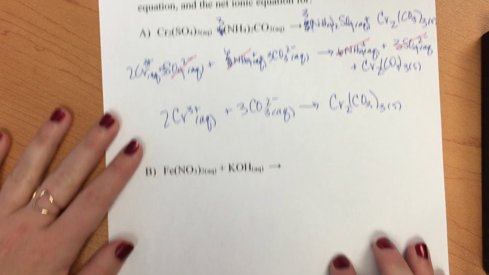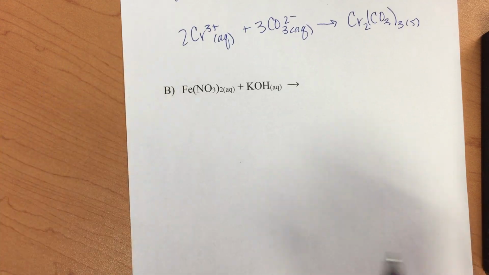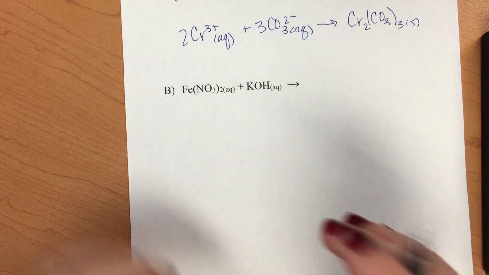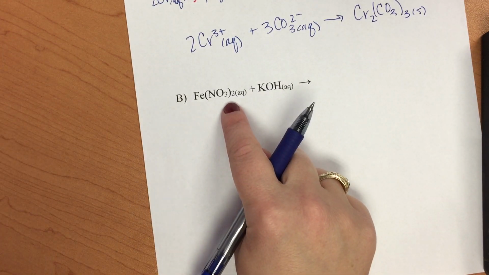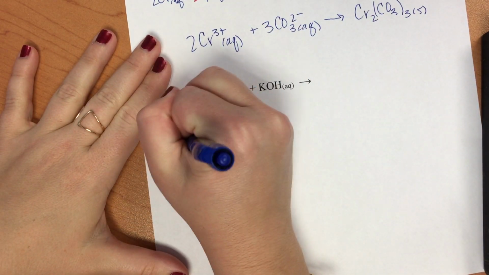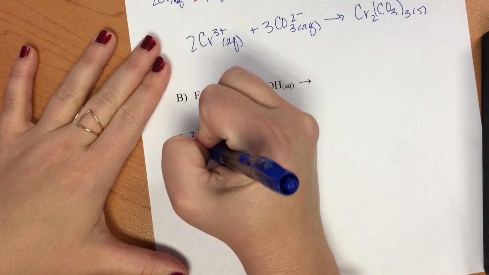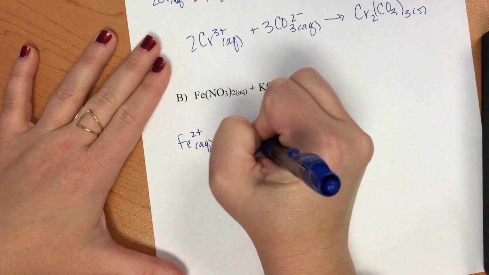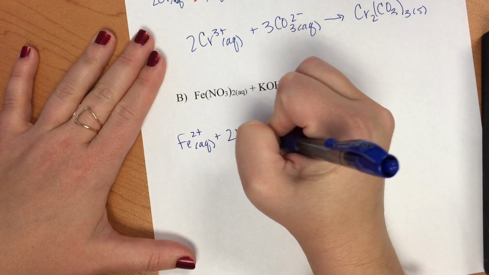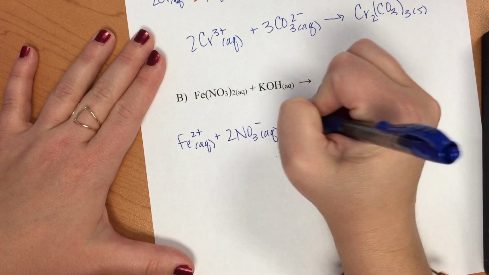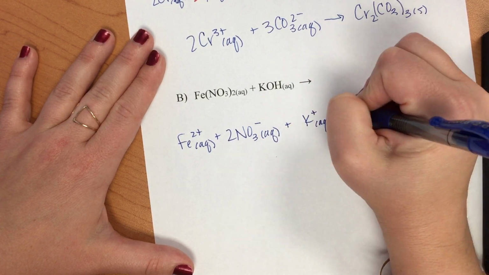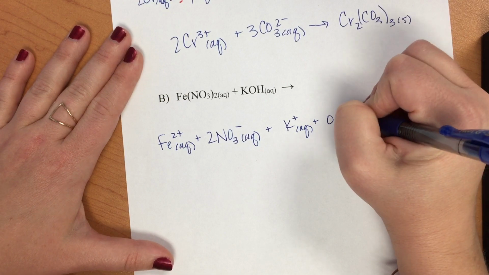What about for our next example, where we have iron nitrate mixed with potassium hydroxide? We'll start with the complete ionic equation, where the Fe2+ aqueous interacts with 2 nitrate ions plus a K+ aqueous plus an OH- aqueous.